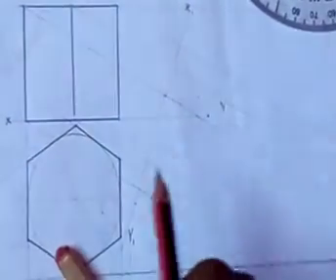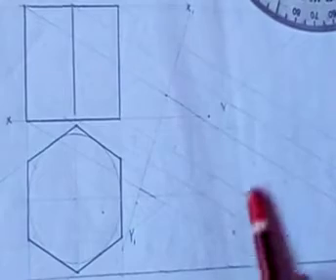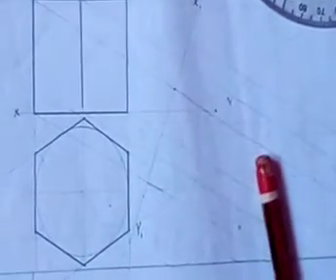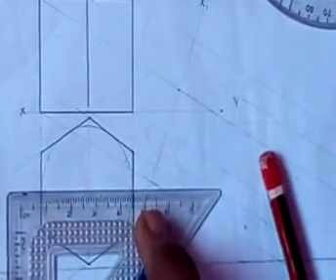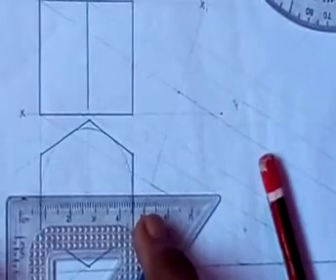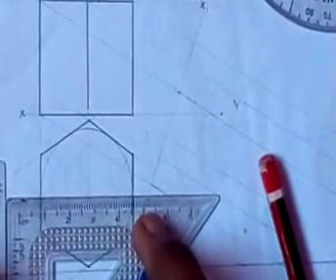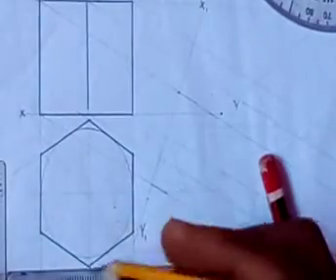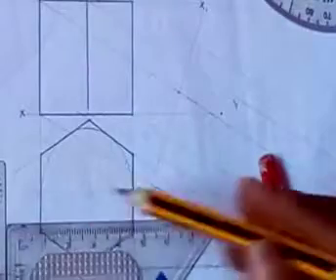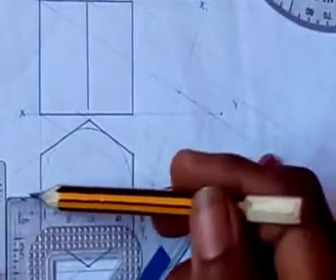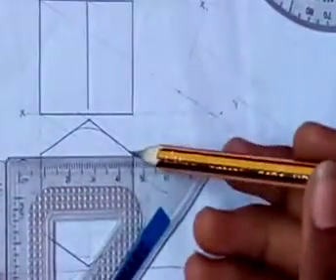The next step is we'll begin to transfer all the vertical distances from our plan. I will first radiate all the vertices to the left, so that from there I can take the distances. I don't need the center because there's no vertex at the center.